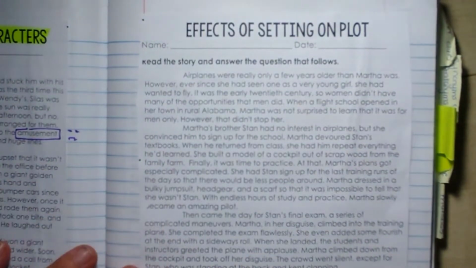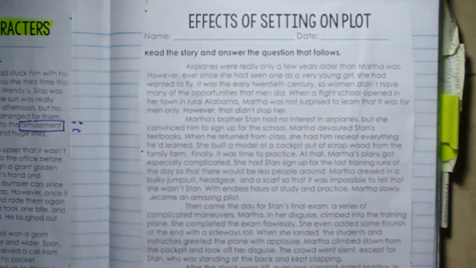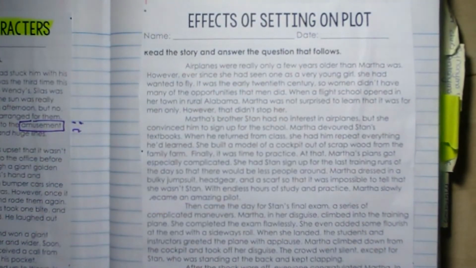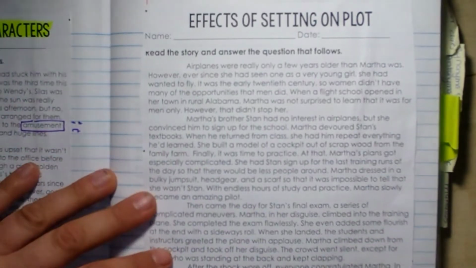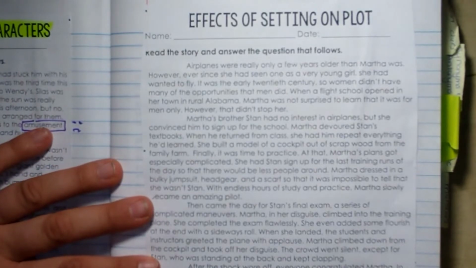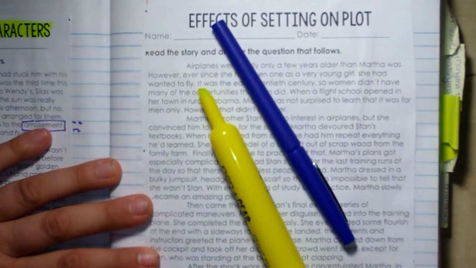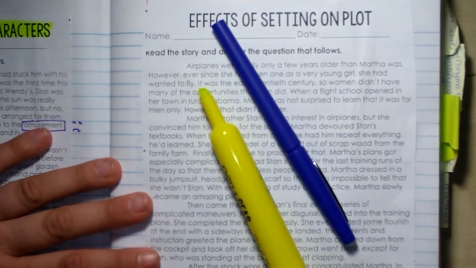Now, the first time that we read it, if we remember, when we close read, you read it on your own. You highlight any words that you don't know, and then you use your resources to determine what the words mean so we understand what the author is trying to tell us prior to looking at our setting and our plot. So I'm going to have you get your highlighter, and we're going to have our pens as well. If you don't have a highlighter, I would like you to pause this and read and do just that.